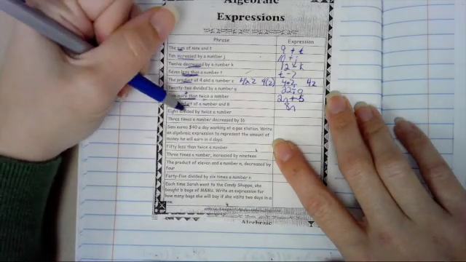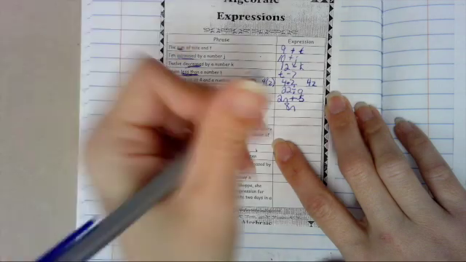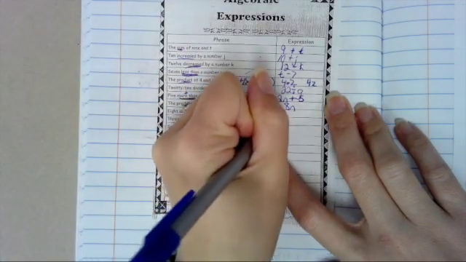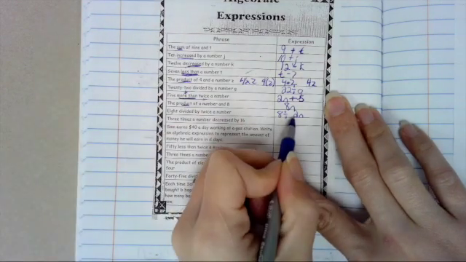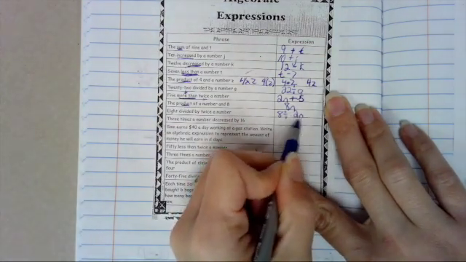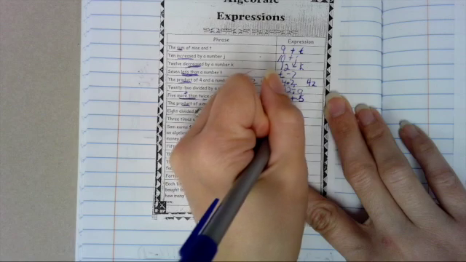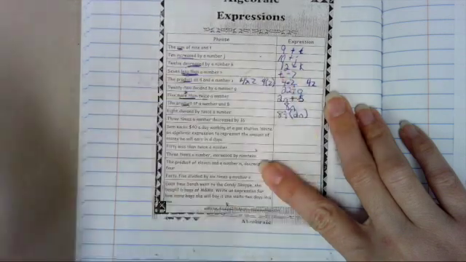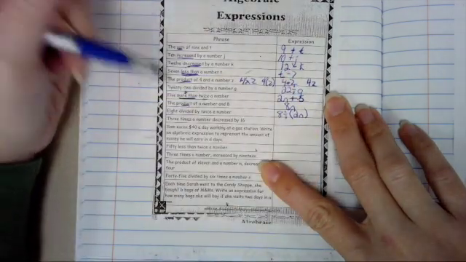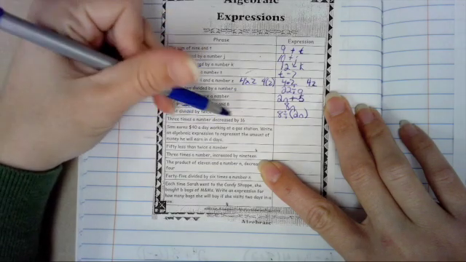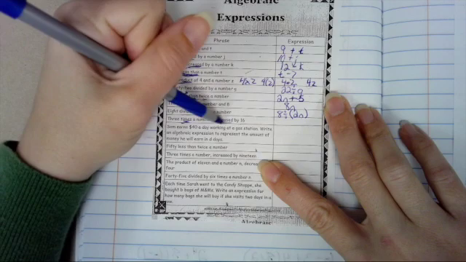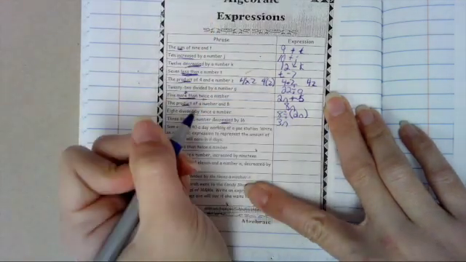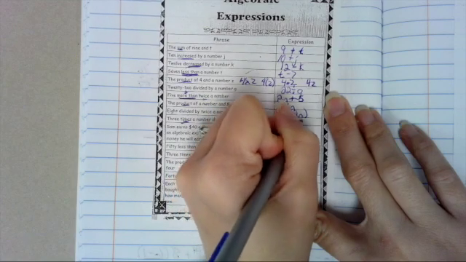8 divided by twice a number. Now, we want this twice a number to happen before we divide by 8, so we have to put this in parentheses. 3 times a number decreased by 16. Multiply a number times 3. Decrease means subtract. So 3 times a number decreased by 16.